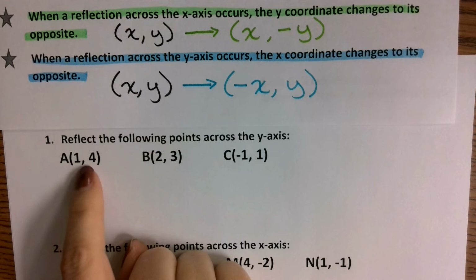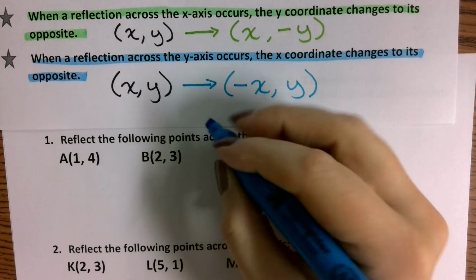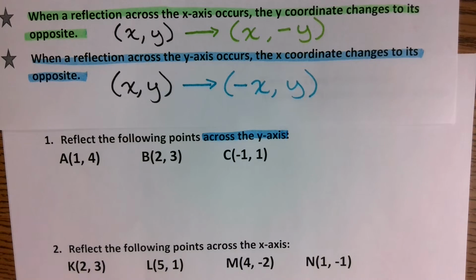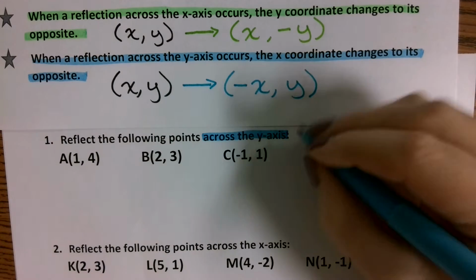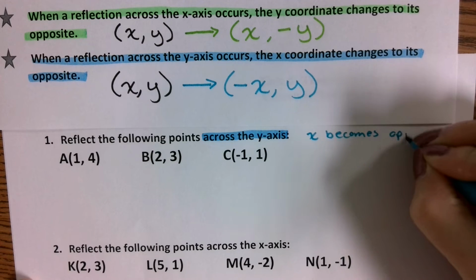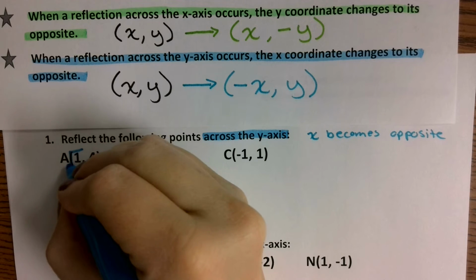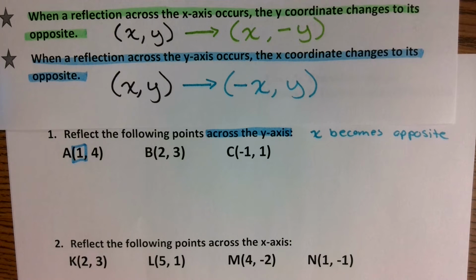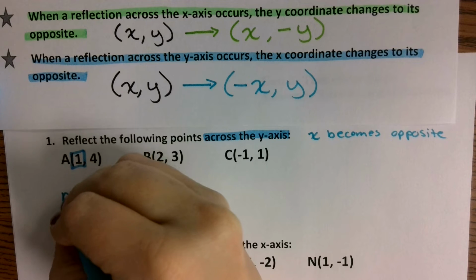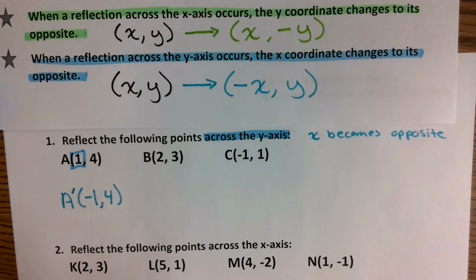So for point A, if I am wanting to reflect across the y-axis, then that means only x is going to become the opposite. X becomes the opposite value. So only your x value is going to be affected. So that positive 1 is now going to become a negative 1. So A prime is negative 1, 4. Go ahead and do B and C prime.